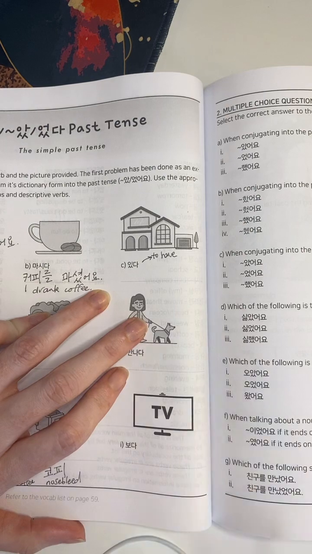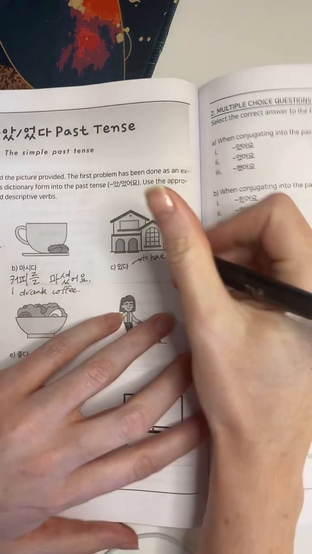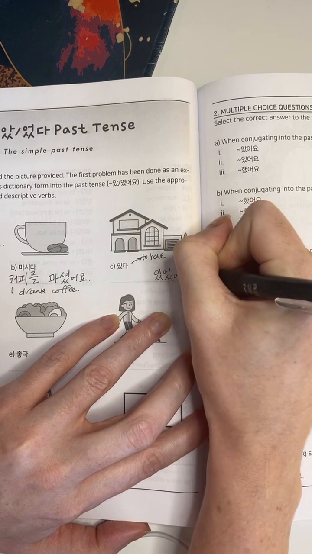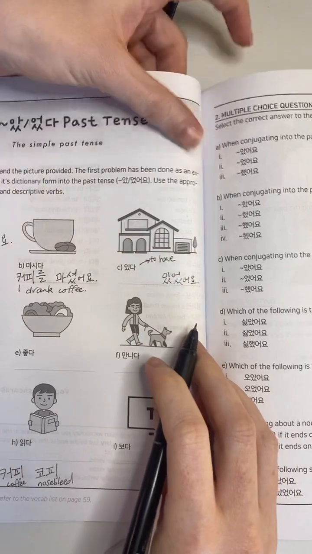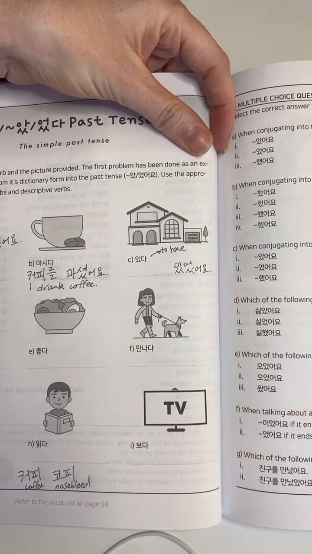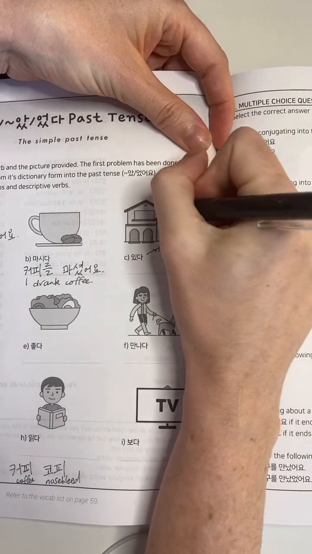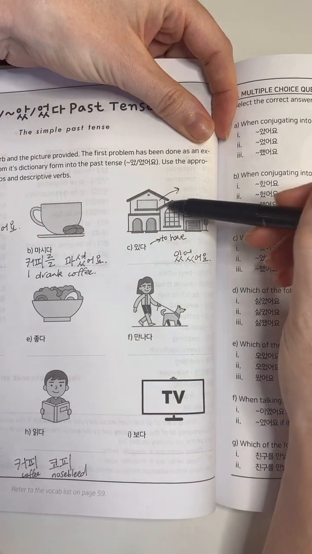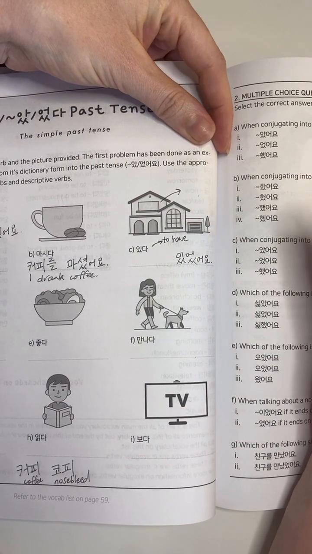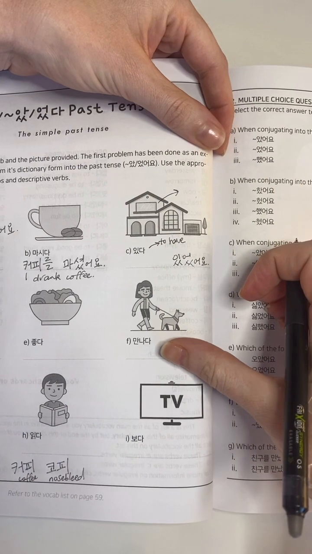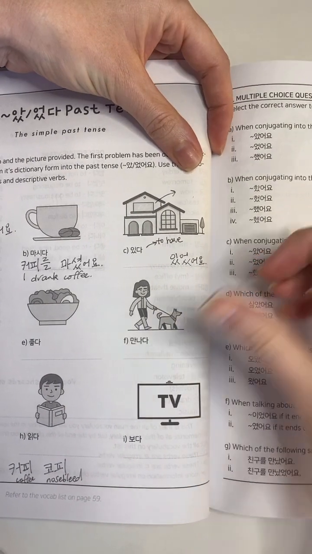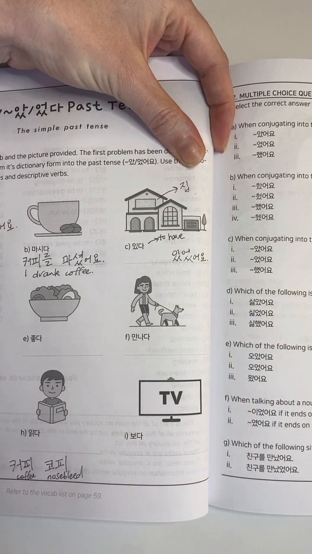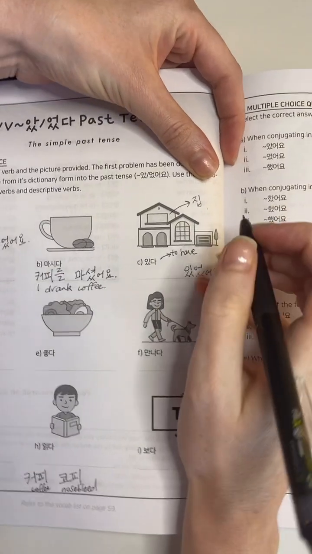We have the verb 있다, which means to have. Now in the past tense, this becomes 있었어요. This is the past tense of 있다, 있었어요. And what is this thing? This noun, this picture here, what is this a picture of? If you were to write it in Korean, does anyone know? A 집, yes. This is a 집, which is a home or a house.